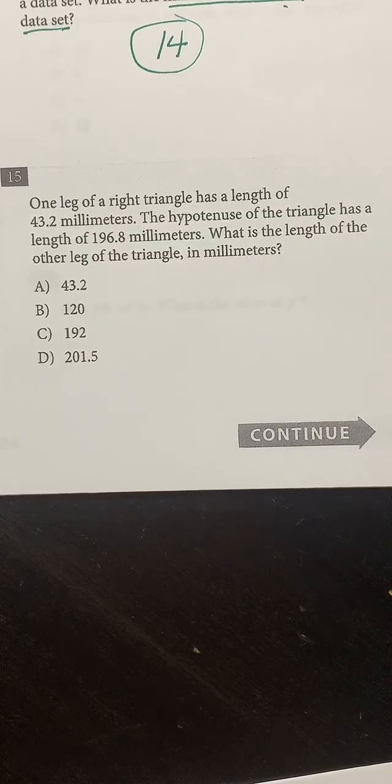All right, so one leg of the right triangle has a length of 43 and 2/10 millimeters. The hypotenuse of the triangle has a length of 196 and 8/10 millimeters. What is the length of the other leg of the triangle in millimeters? So is it A, 43 and 2/10, B, 120, C, 192, or D, 201 and 5/10?